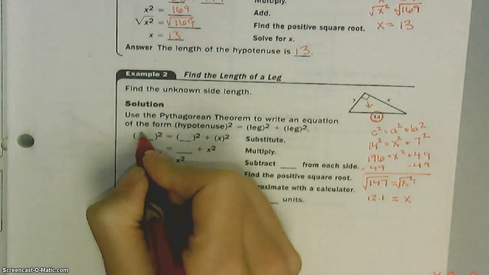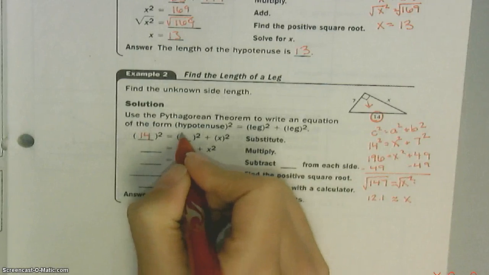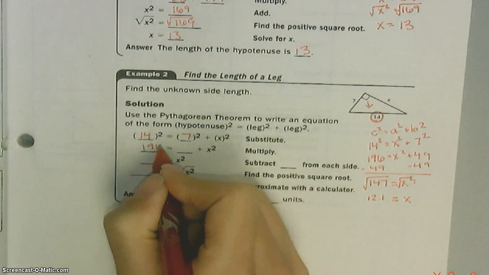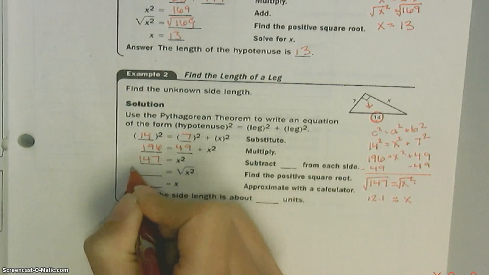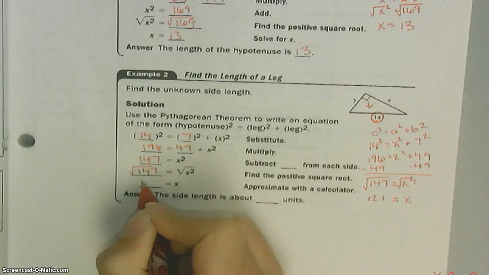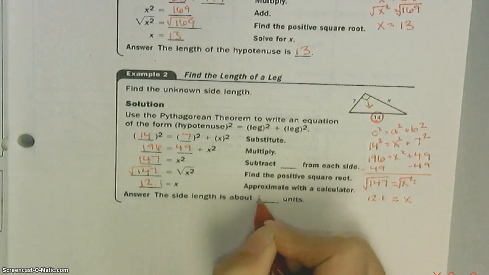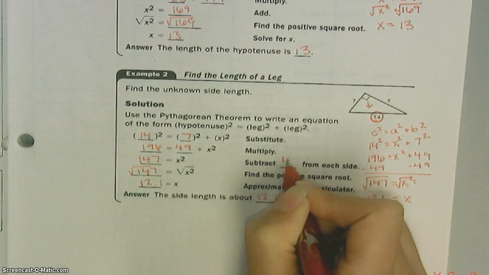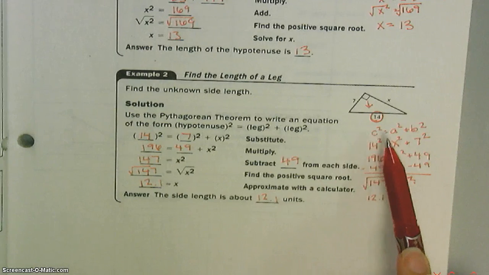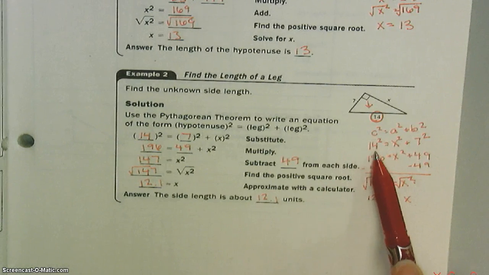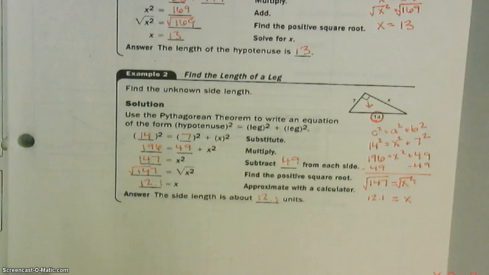All right, so if you want to do it over here, it's the exact same thing. I just like to write it out. Subtract 49 from both sides. Take the square root. And you're left with 12.1. So obviously the most important thing is that you get your values right from the beginning. You make sure that you found the correct C value.